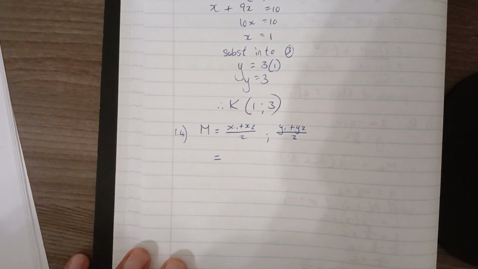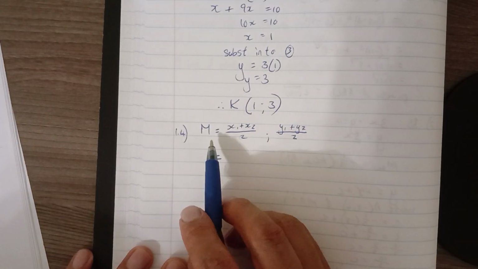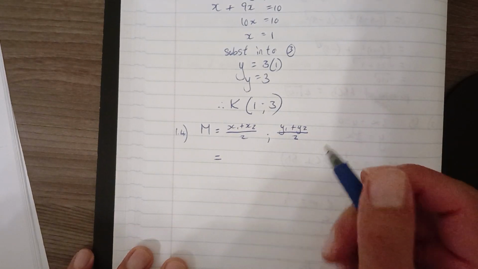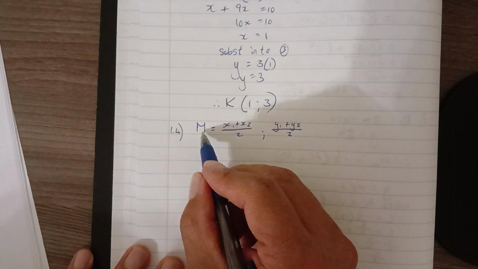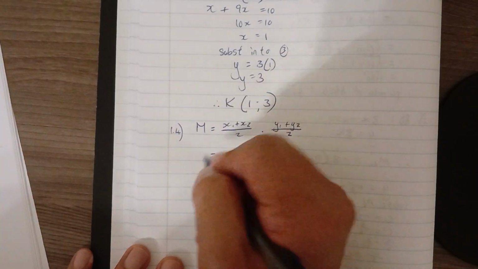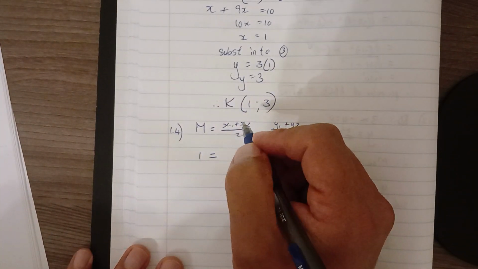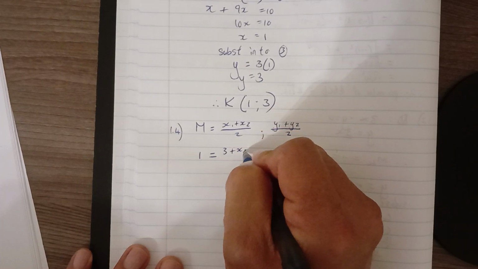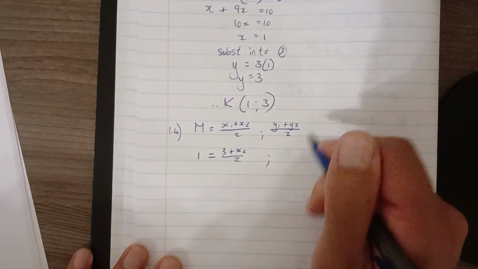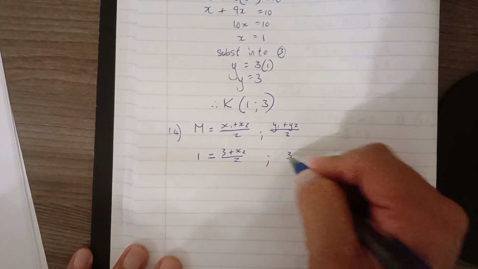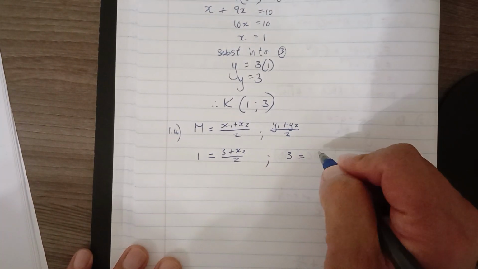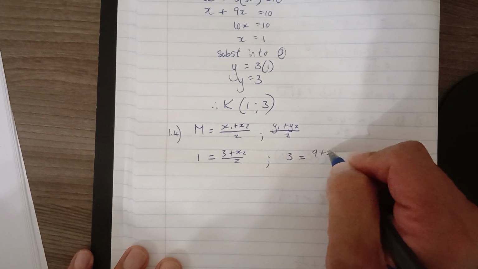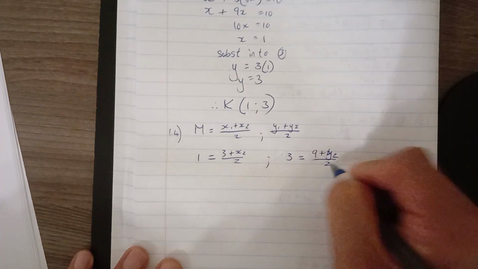Okay, so the midpoint formula, so we're going to do the x's to the left and the y's to the right. So the x value of the midpoint is 1, and one of the x's is 3 plus x2 over 2. Now the y's, the midpoint coordinate of the y's is 3. The other one is 9 plus y2 over 2.